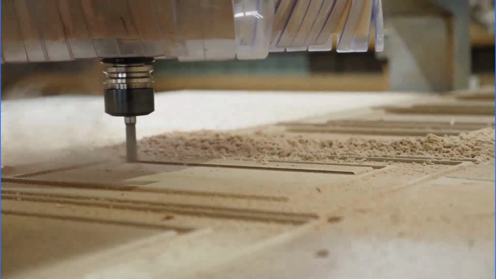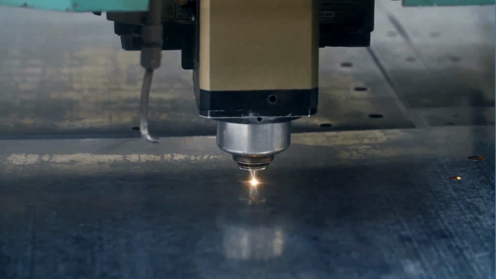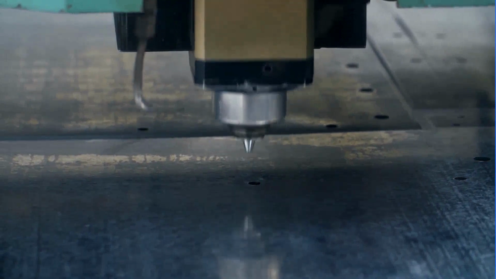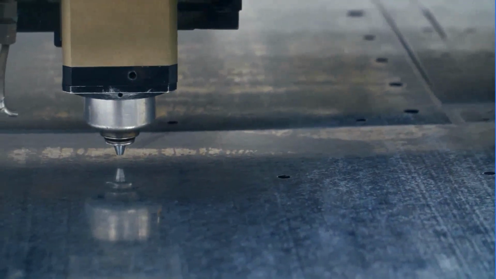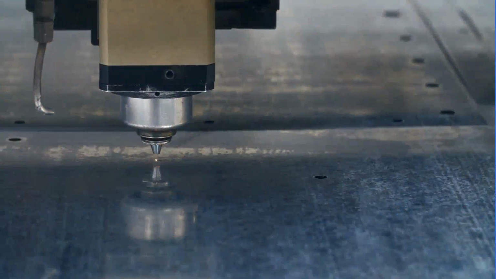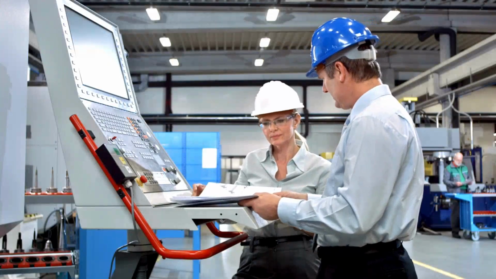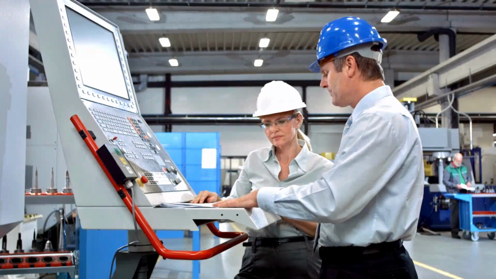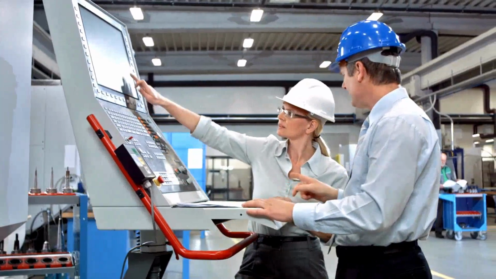CNC plasma cutter. CNC plasma cutters use a high-velocity jet of ionized gas, plasma, to cut through electrically conductive materials such as steel, aluminum, brass, and copper. They are commonly used in metal fabrication for cutting complex shapes and designs.